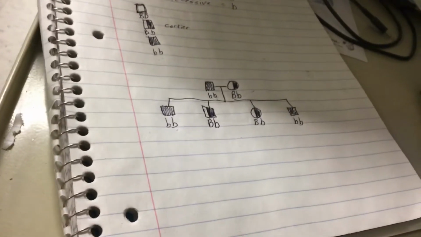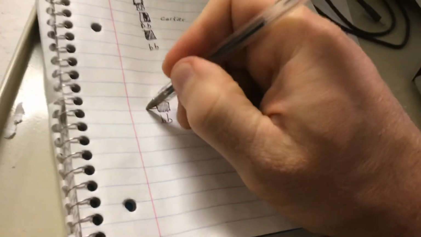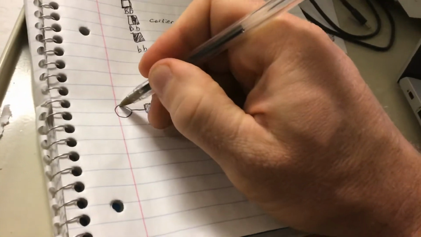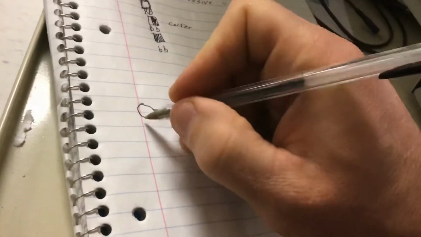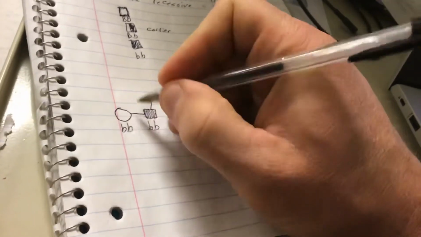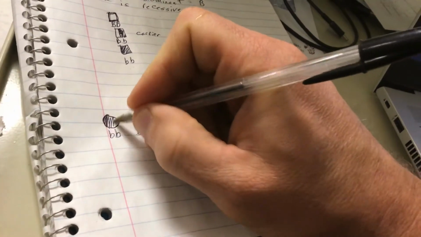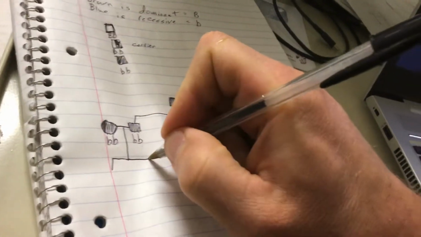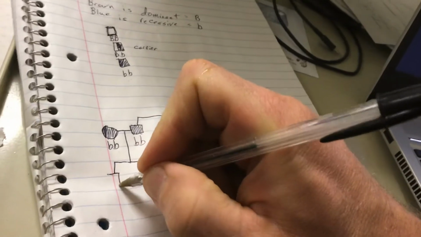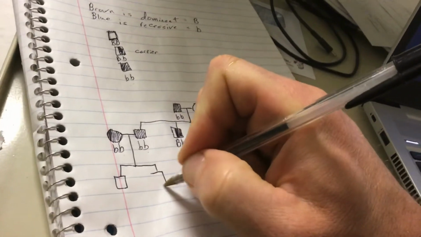Hopefully that makes sense. Now, we could go even further. My wife, who's older than me, make sure you tell her that. So she'd be on this side. She has blue eyes. We have two little boys. Can you guess what color their eyes are?